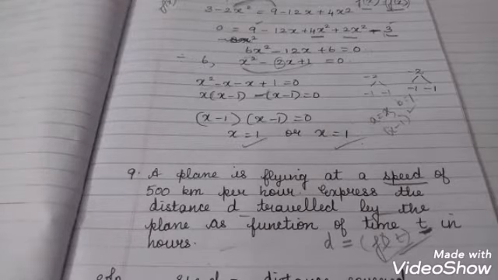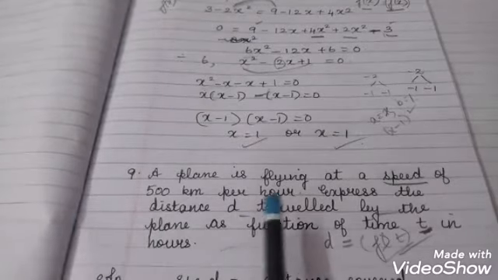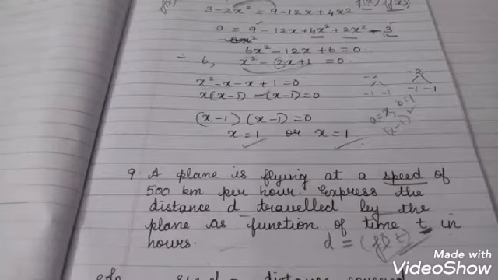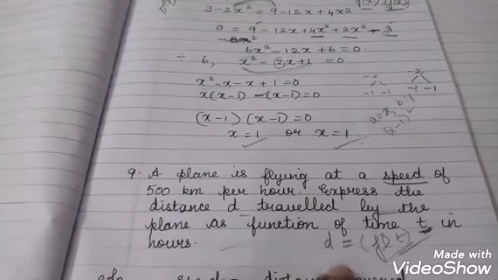Okay. So what's the next question? A plane is flying at a speed of 500 km per hour. So what is the speed of the plane here? It is 500 km per hour. Express the distance d traveled by the plane as a function of time t in hours. So I'll have to express distance in terms of t. So distance in terms of t means, how will I write it? I'll have to write it as d is equal to some f of t.